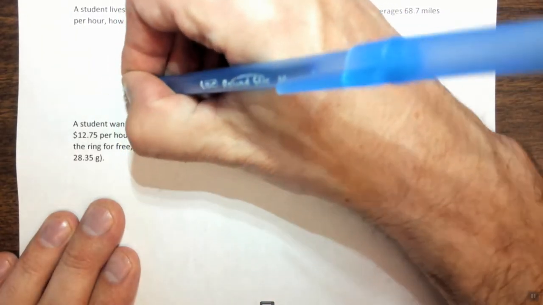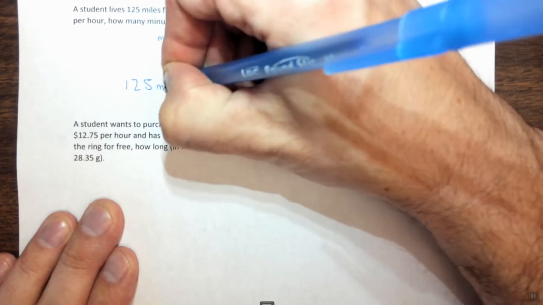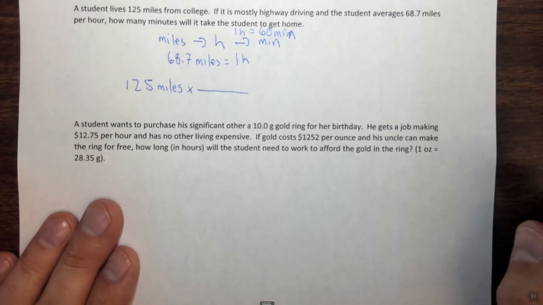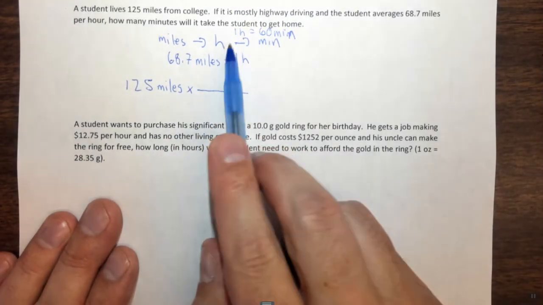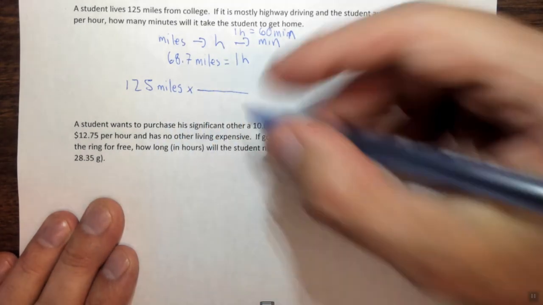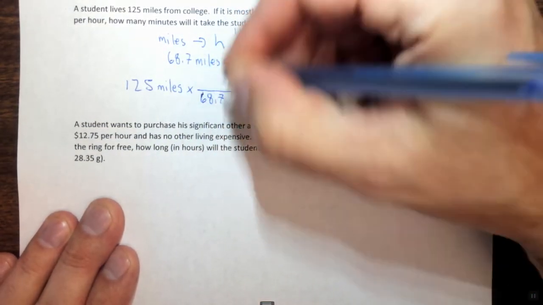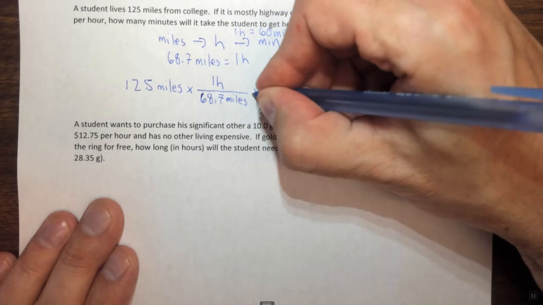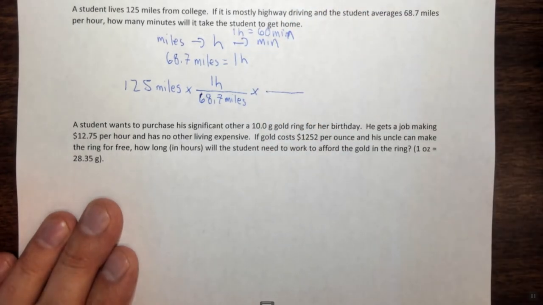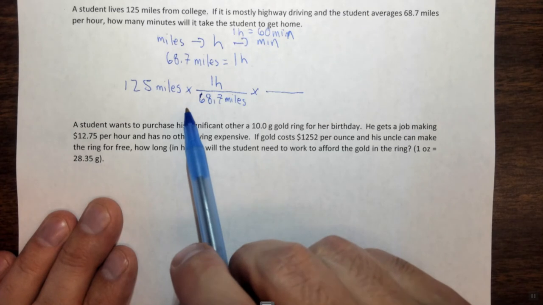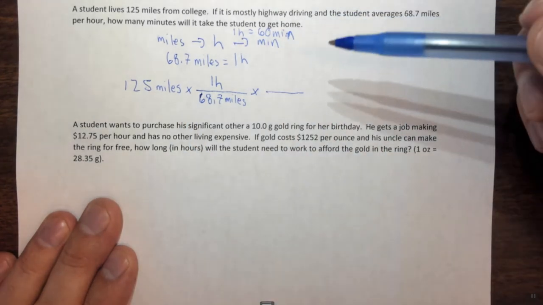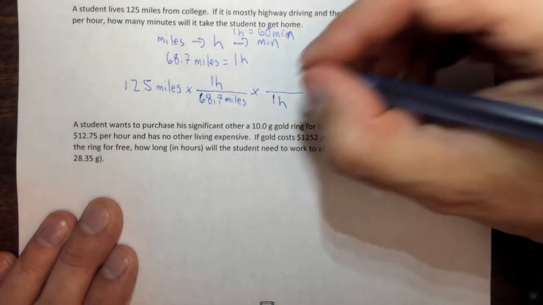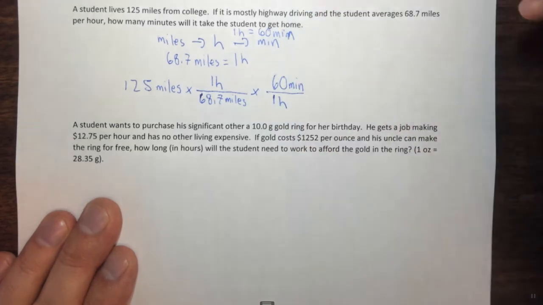So starting with 125 miles times, what do we want on the bottom? We want to convert from miles to hours. We want miles to cancel out. So we put the 68.7 miles on the bottom and 1 hour on the top. Times. For the next conversion, we want to convert from hours to minutes. So we want to get rid of hours, so we put the 1 hour on the bottom. We put the 60 minutes on the top.